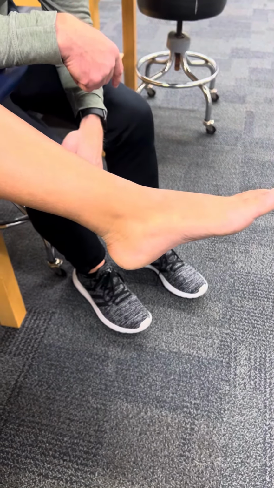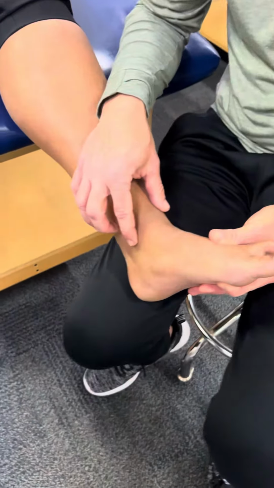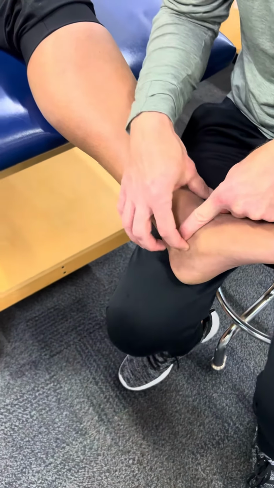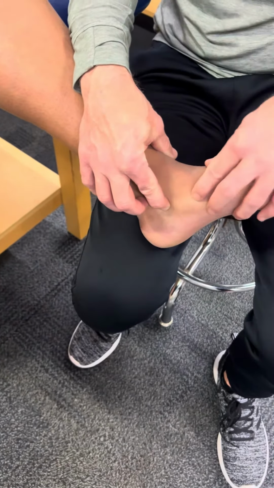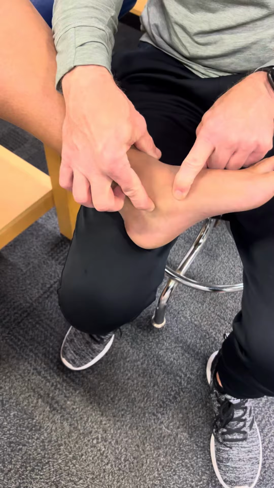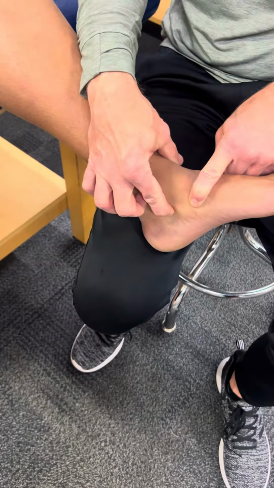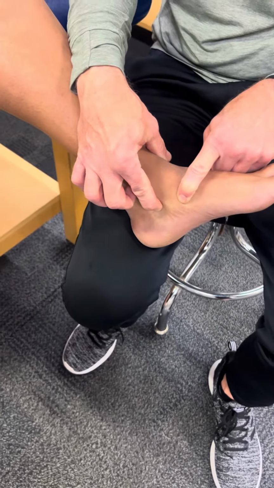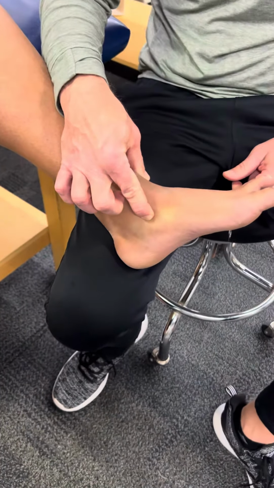Talar head. Talar head, okay. So medial malleolus, 1 finger breadth below it, that's going to be sustentaculum tali. Here is the navicular that's right there. In between those 2 points is the spring ligament. The spring ligament holds up the talus. So that means my talar head is right there.